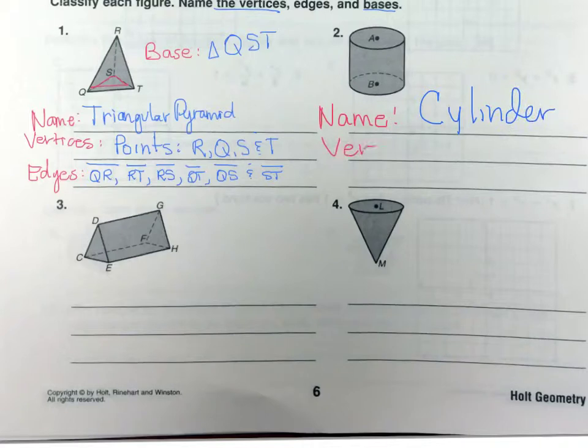None. On the cylinder we don't have any vertices, but on the cone we do have one. And what about the edges? We don't have any on the cylinder nor the cone.